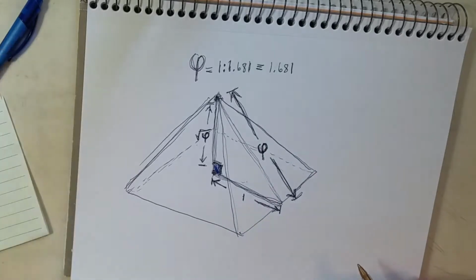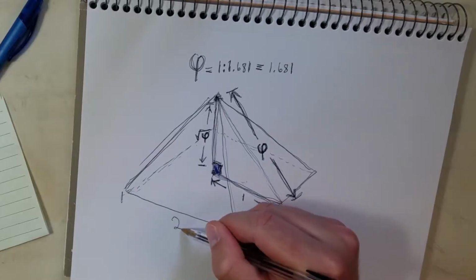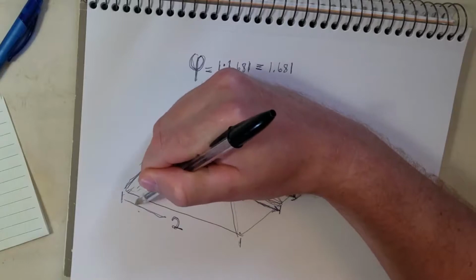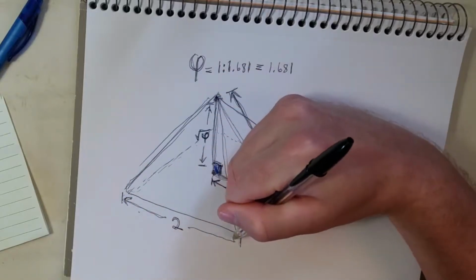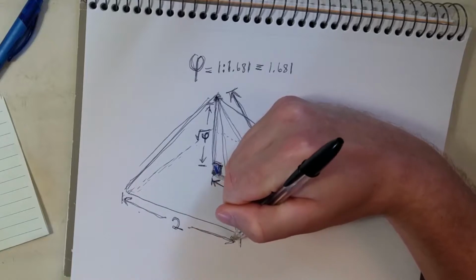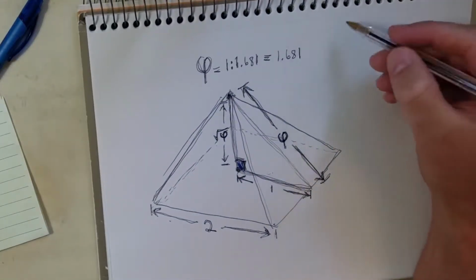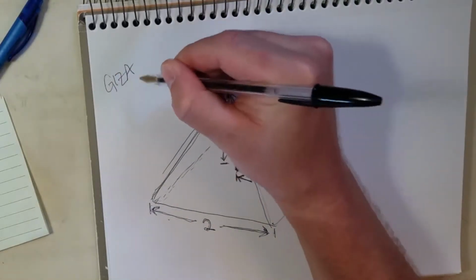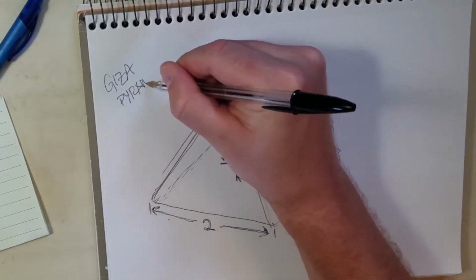I love drawing that symbol. That's such a cool symbol. And the pyramid, the whole pyramid side would be 2 units. If V is 1.681, you could create a perfect scale of the Giza pyramid.